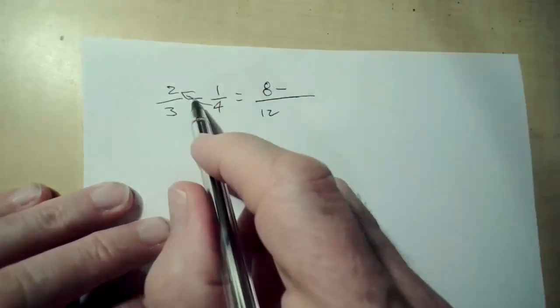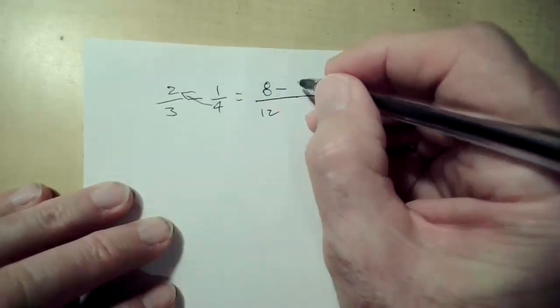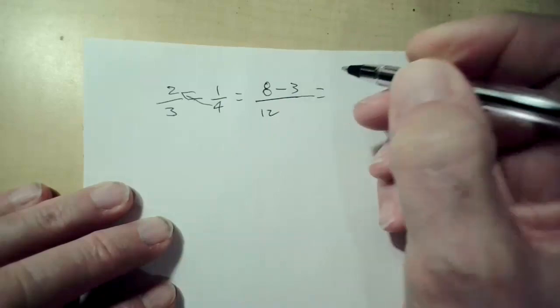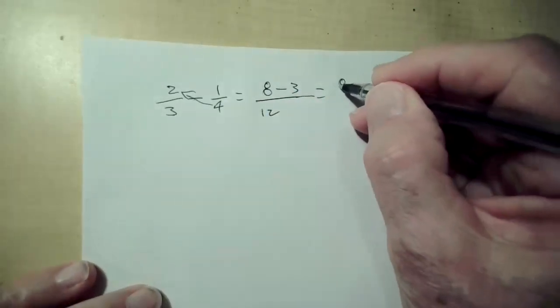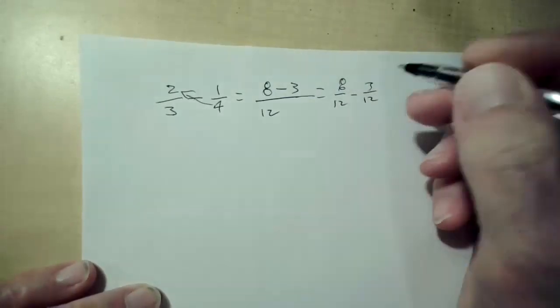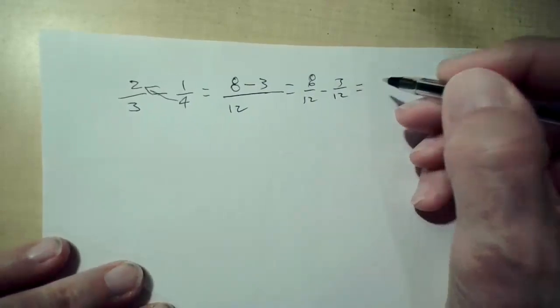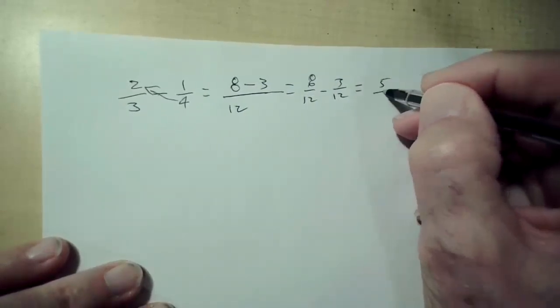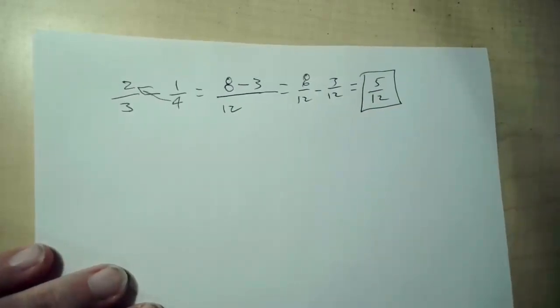Now, what you can do is just put them all into the same fraction bar. Minus 3 times 1 is 3. Now we have a common denominator. Now, you can also do this 8 over 12 minus 3 over 12. You can reduce the fractions if you want, but there's really no need. It is 5 over 12.